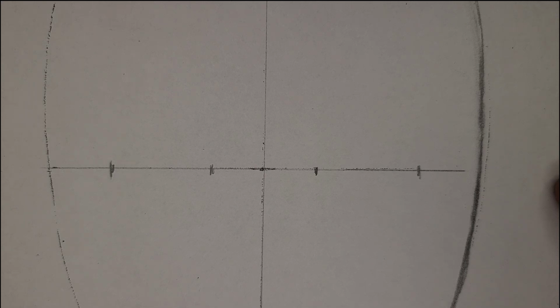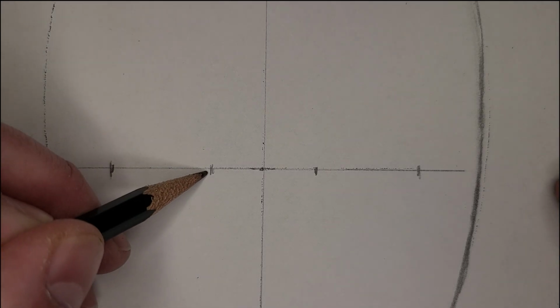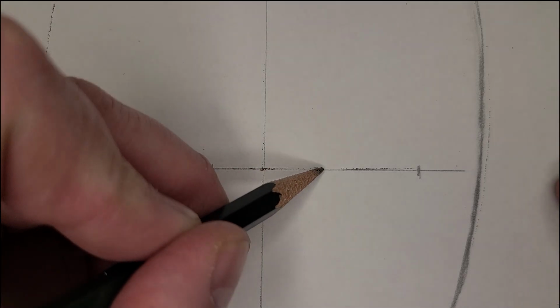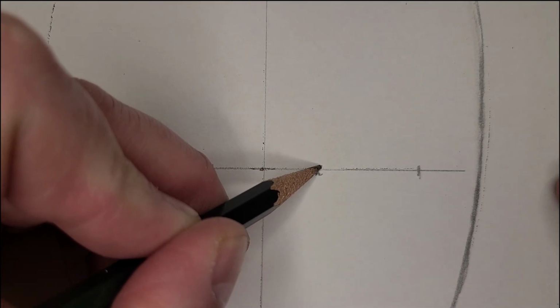Now, the next step is to start placing the details of the eyes. And we're going to start by drawing, I call it the sleepy sand pocket. I'm sure it has a technical name according to anatomy, but I'm just going to call it the sleepy sand pocket.